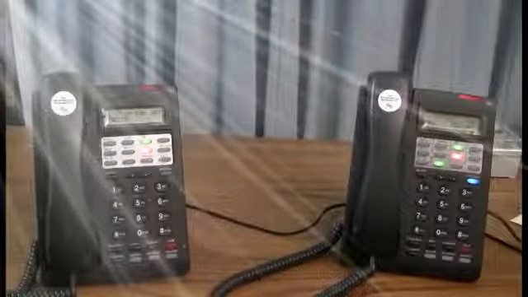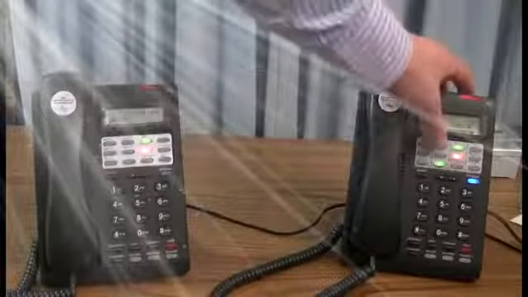And these greeting buttons can be whatever you want them to be. It's just as simple as hitting the button, hitting record.